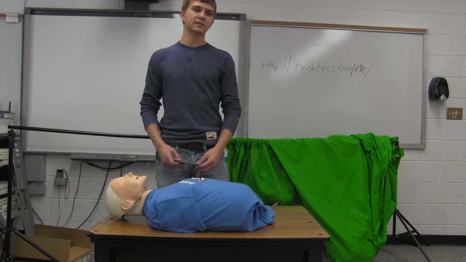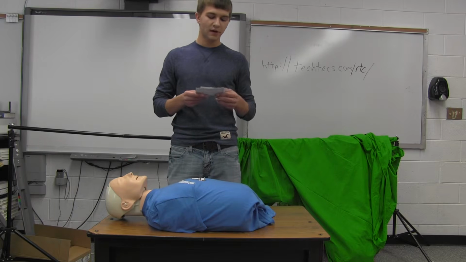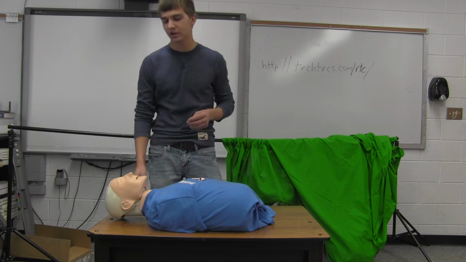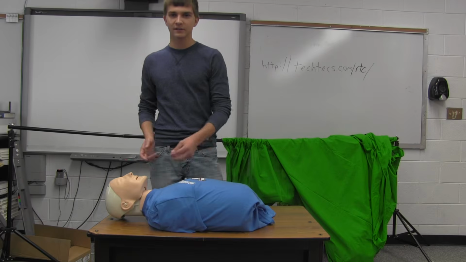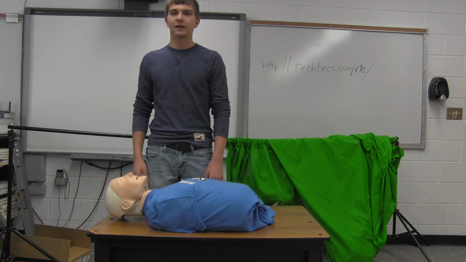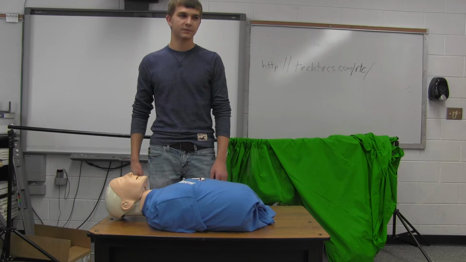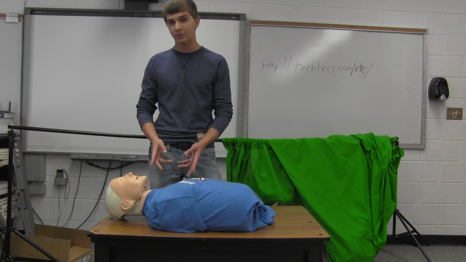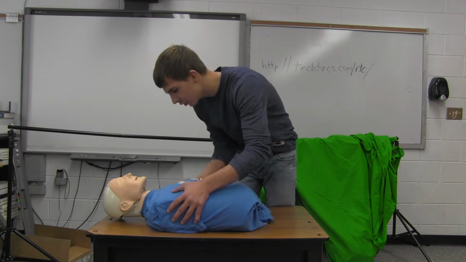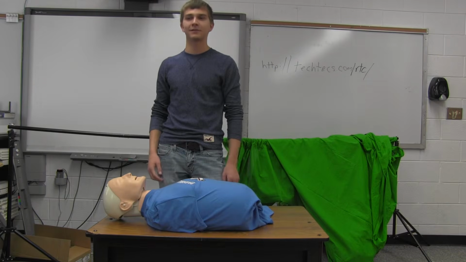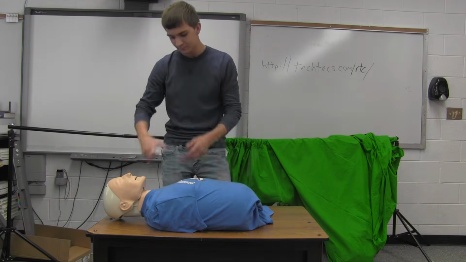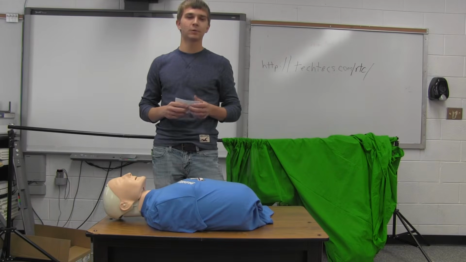Once you know that the victim is in a safe place, you move on to the next step, which is check for responsiveness. To check for responsiveness, you should shake the victim lightly, call his name, and rub your knuckles on his chest. For example, if this was Grandpa Joe, we would go like, "Grandpa Joe, Grandpa Joe!" And he doesn't respond, so we need to move on to the next step. The next step is calling 911.